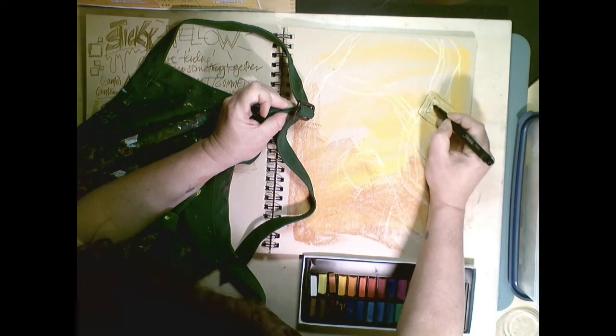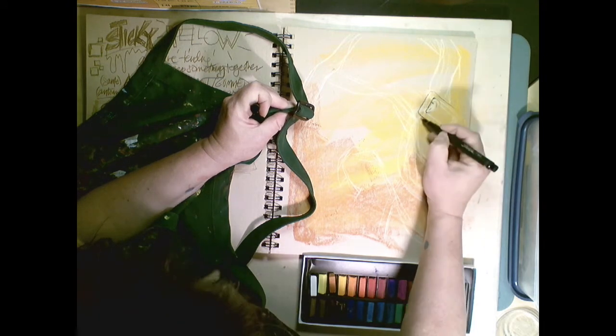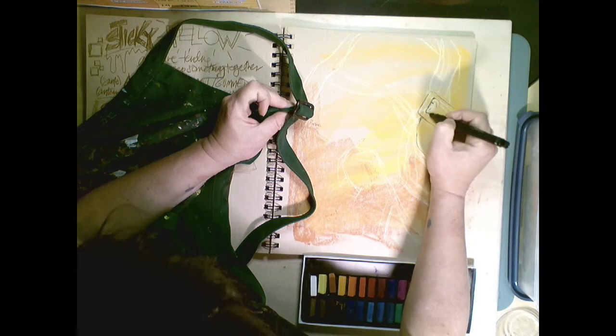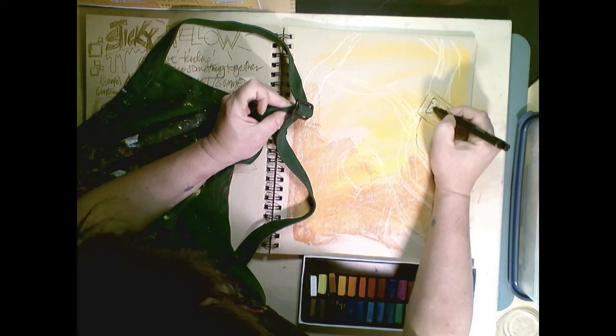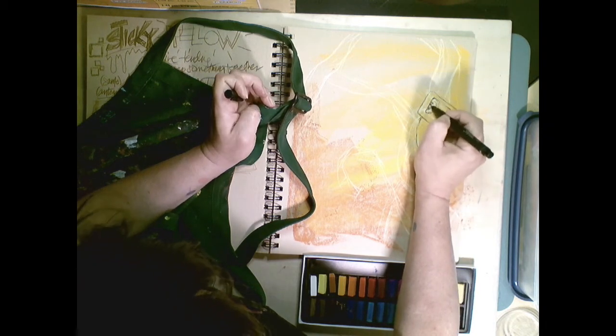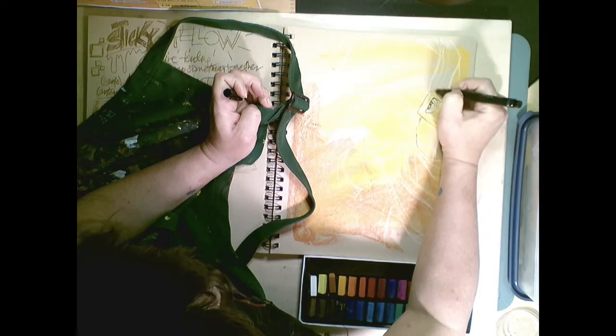Right now I am drawing using a Sharpie pen on top of this white charcoal, and I was really loving the detail of the buckle and how much form it has in a seemingly flat surface.